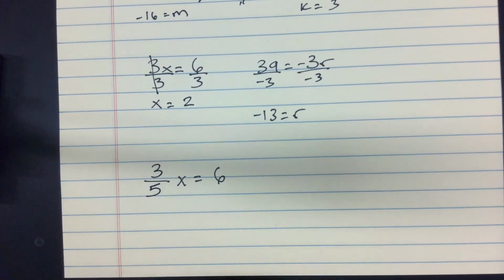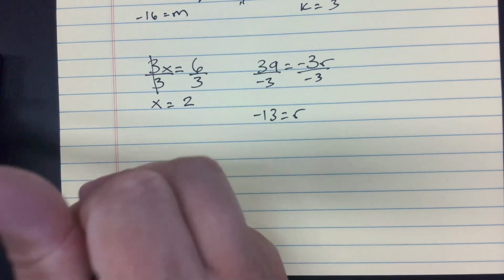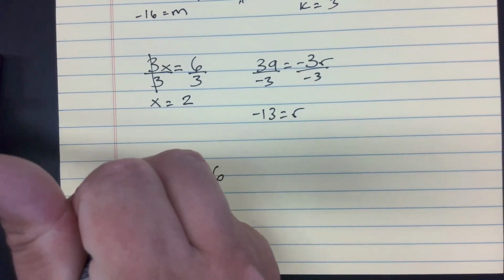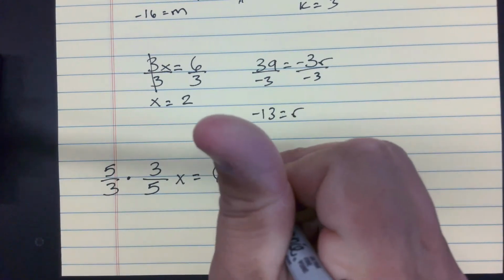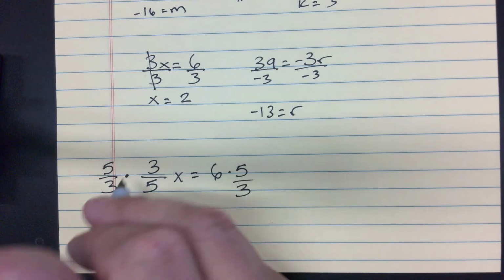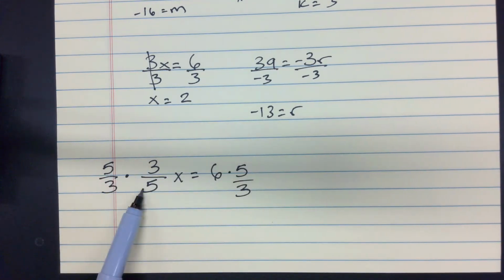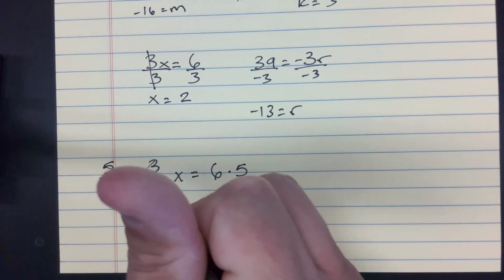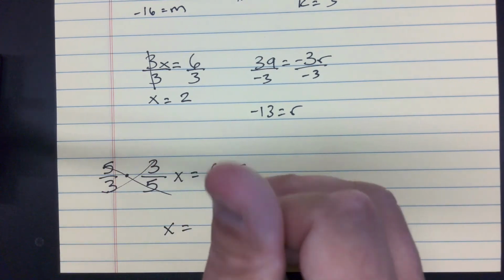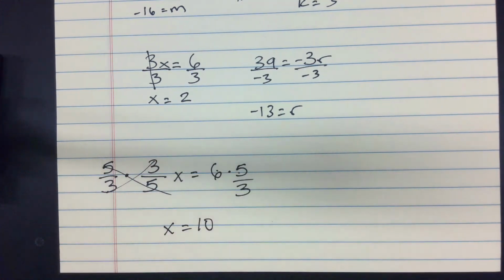But in order to divide by 3/5, what we do is we actually times by the, what is this word called? The reciprocal. We're going to times both sides by the reciprocal. By doing that on this side right here, it cancels this out, and we're just left with x equals 30 over 3, or 10.